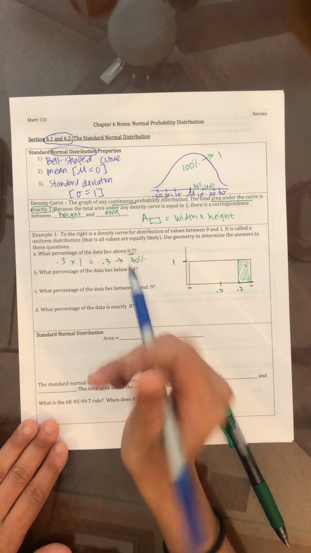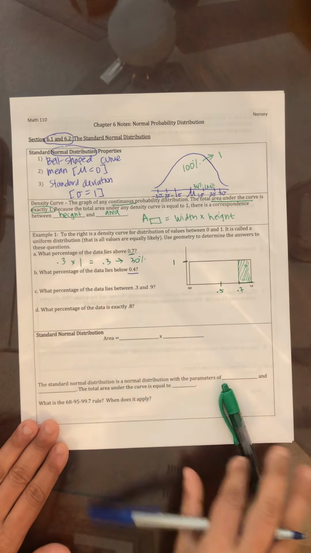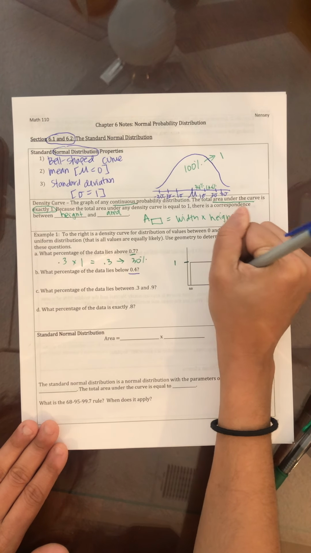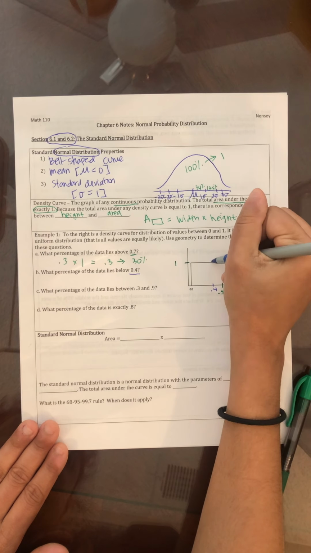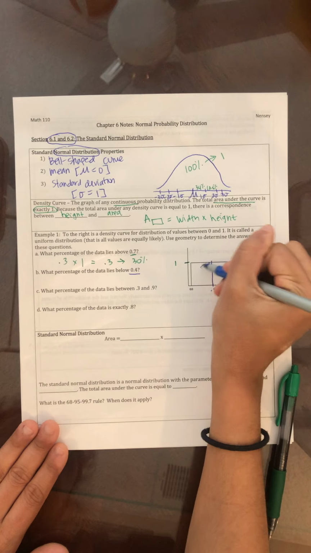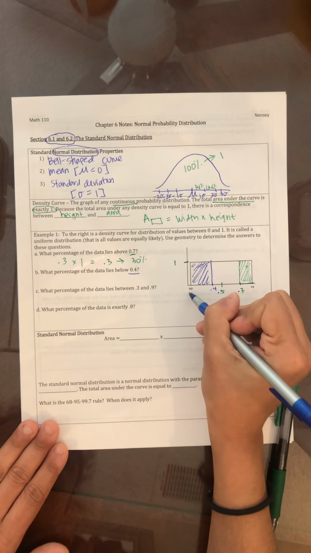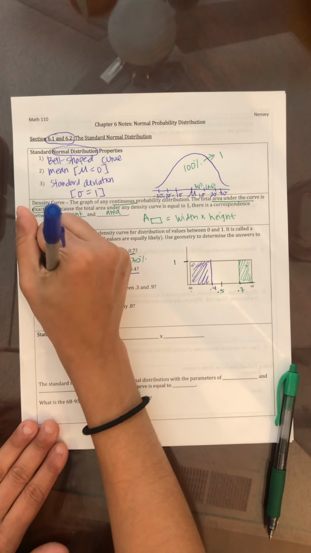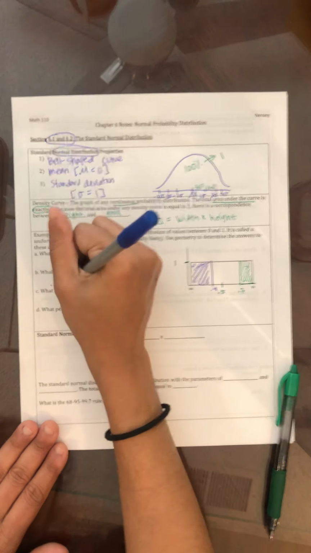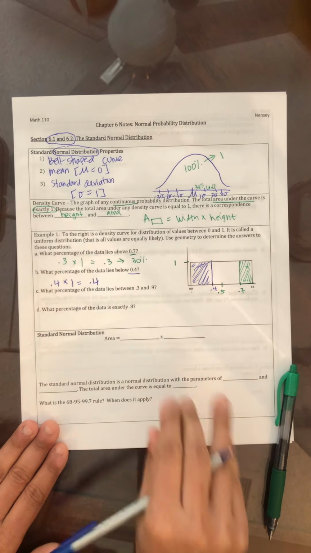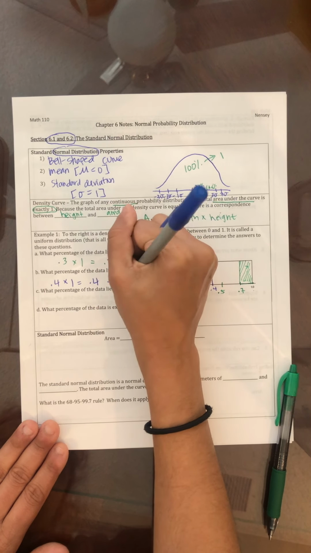Try now what percentage lies below 0.4. So 0.4 is over here. And so we're trying to figure out what percentage lies below it. So again, it's width times height. My width between 0 and 0.4 is 0.4. And my height is 1, so that's 0.4. And if I want to convert that to a percentage, that's 40%.